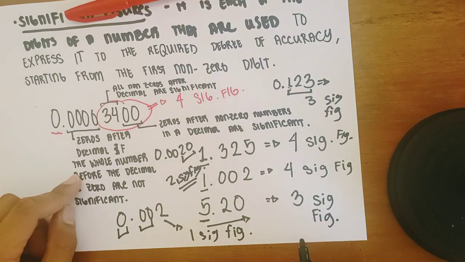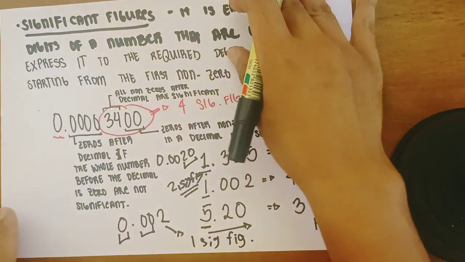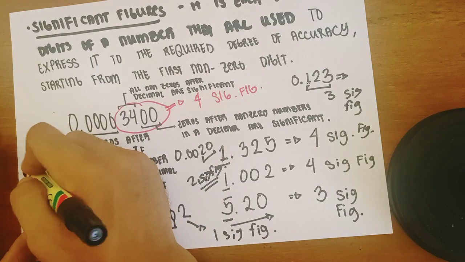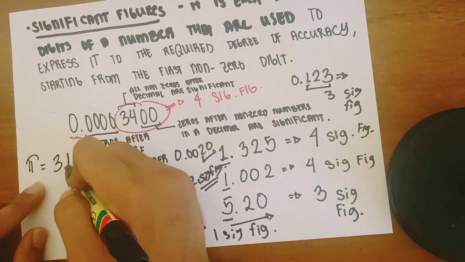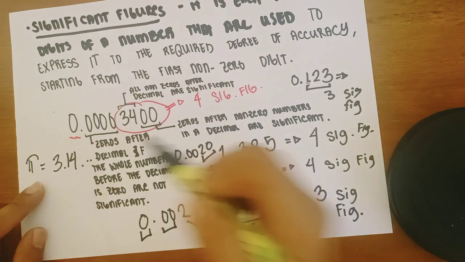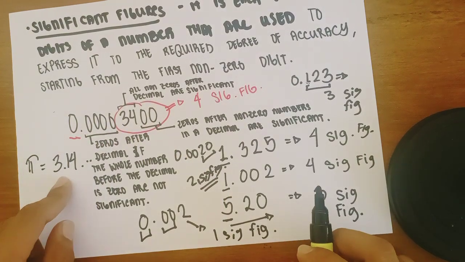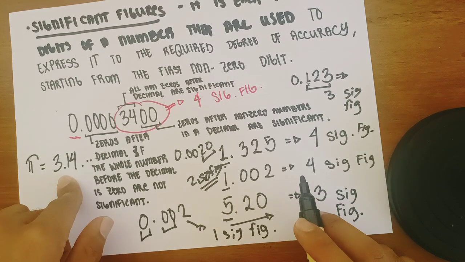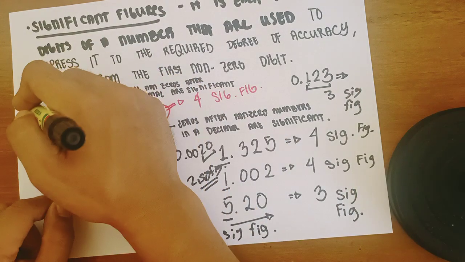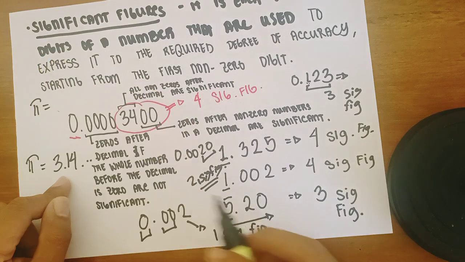Basically, ganun lang naman siya. Another example is pi. Diba? Pi is 3.14. Kung ano pang sumunod dyan. Diba ang pi, alam natin, is madaming numbers yan pag i-search mo sa calculator.